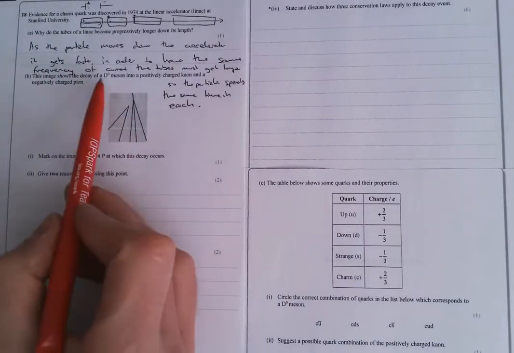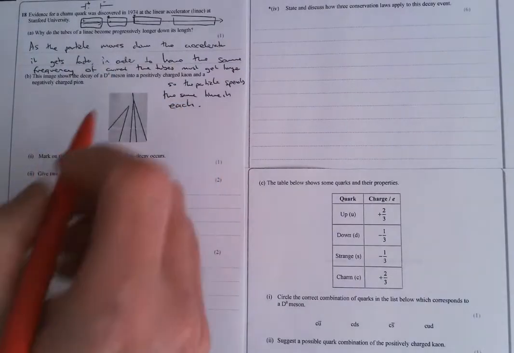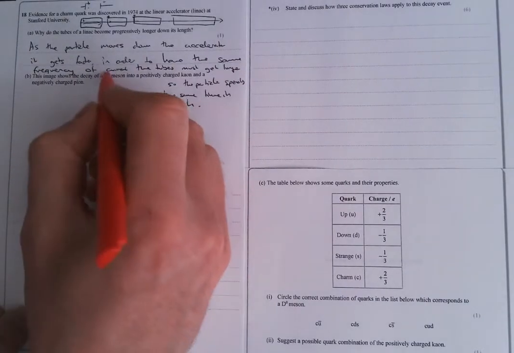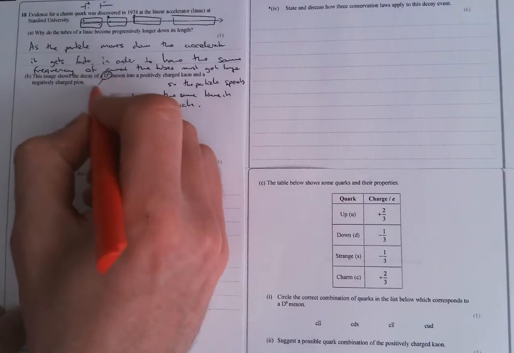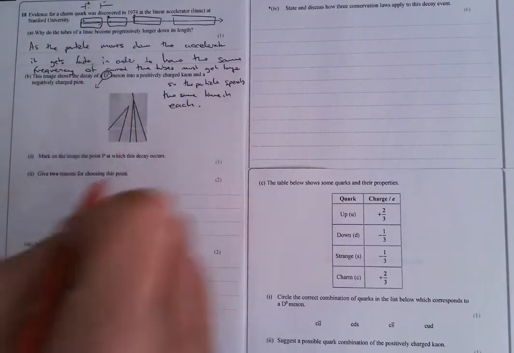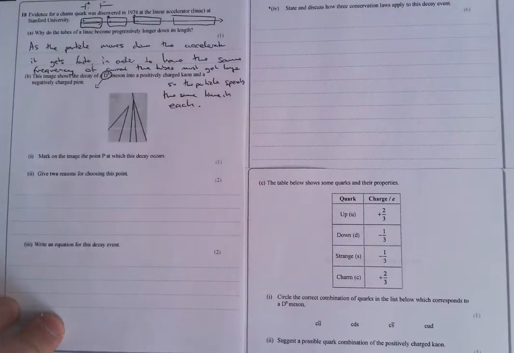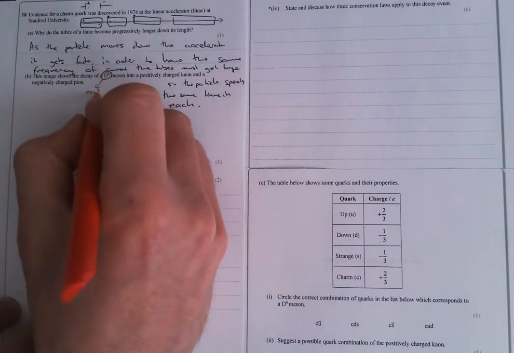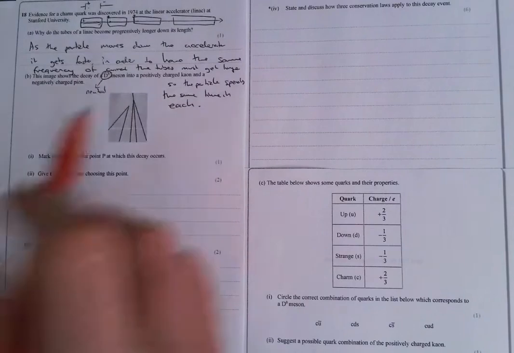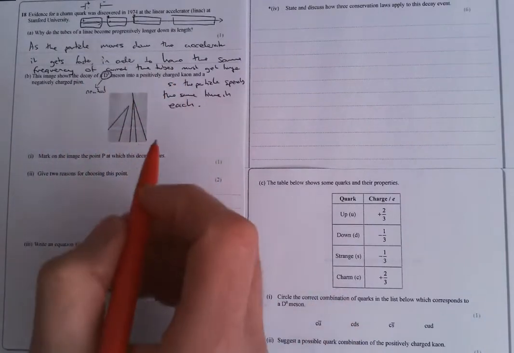Okay, we've got a D0 meson, so that means it's a neutral meson, and this is not an AQA question, but AQA are perfectly entitled to ask you about this because everything in the question allows you to answer the question even if you've never seen a D0 meson before. So it's D0, so that means it's neutral, and it decays into a positively charged kaon and a negatively charged pion. So where is that going to occur?